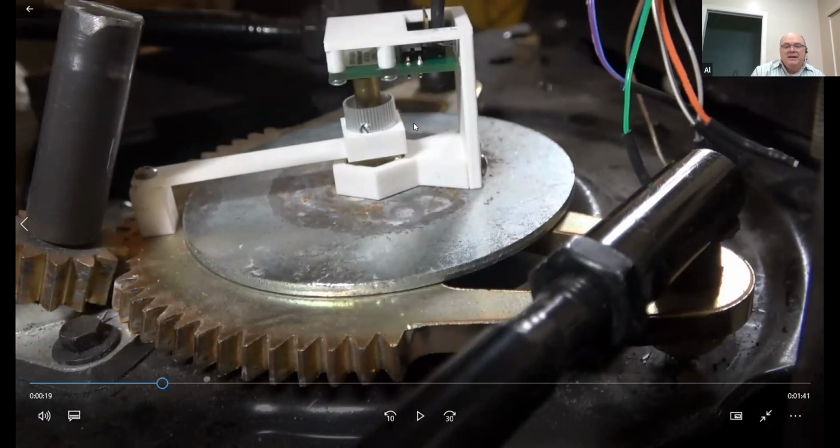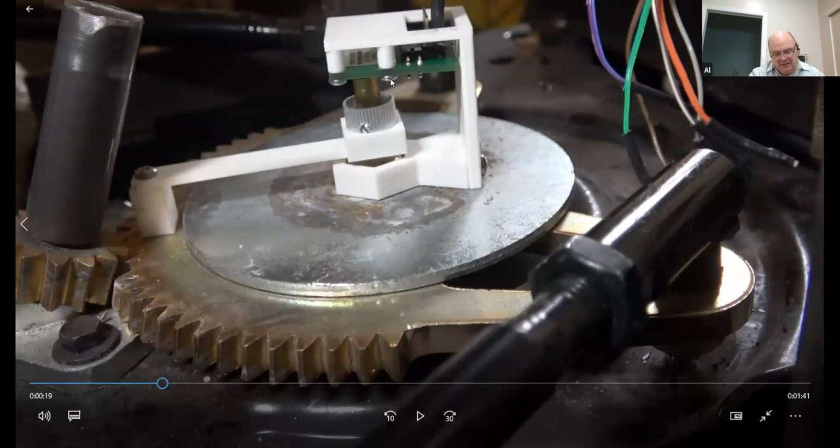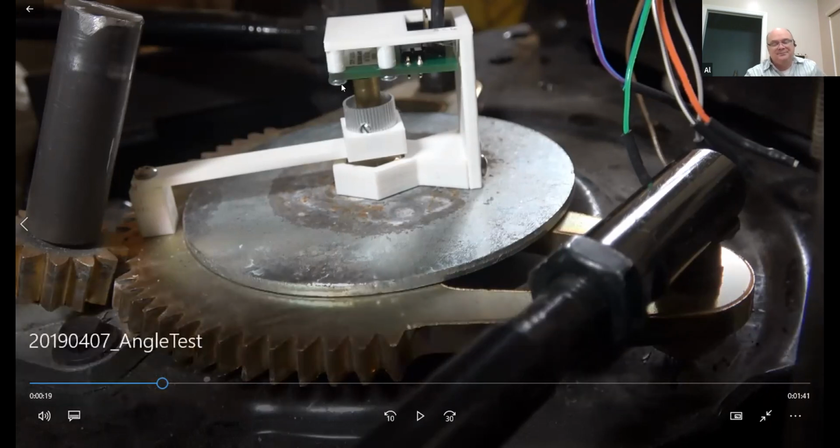So the next step is to get this connected to the RPi and to the Teensy, and get the data going into the Teensy and able to feed that into the RPi. So now it's back to the software side of our task. That's where I'm at.